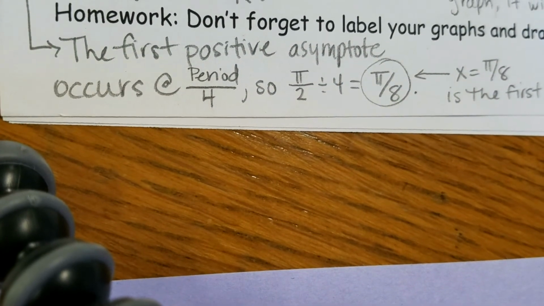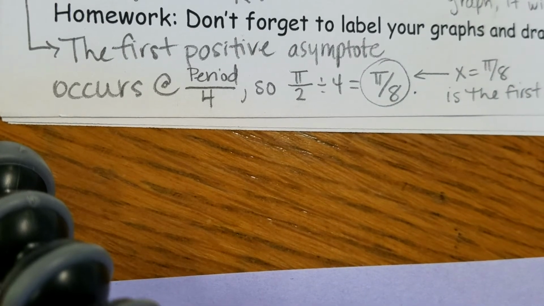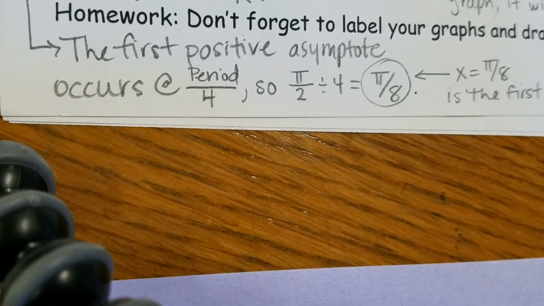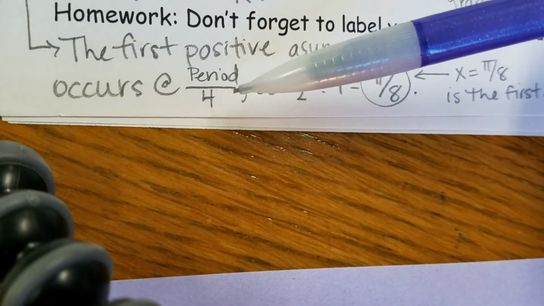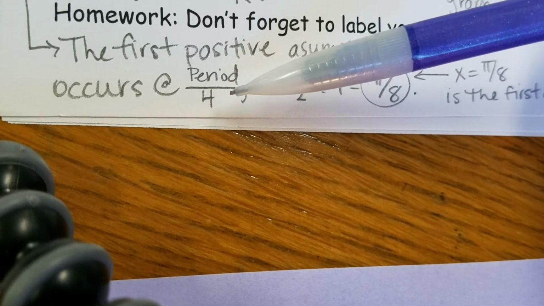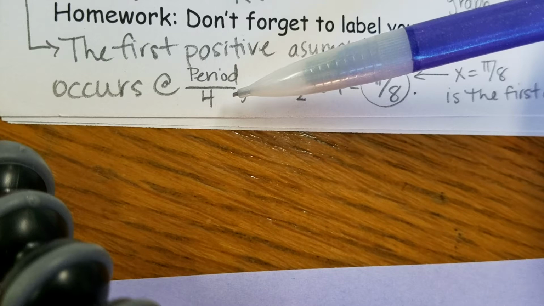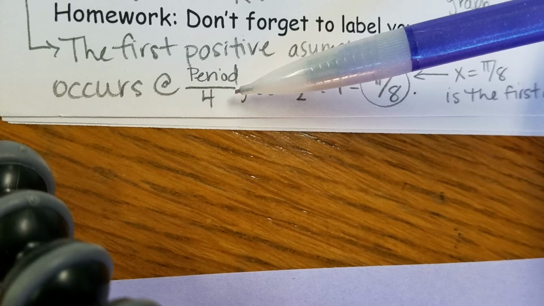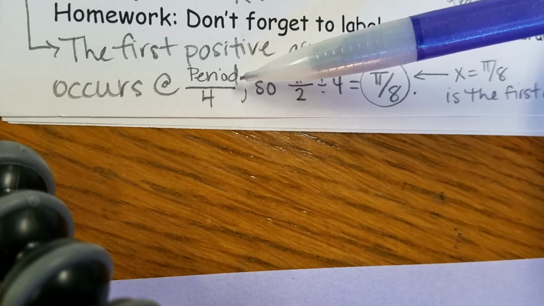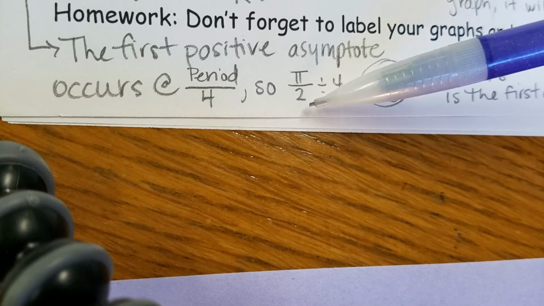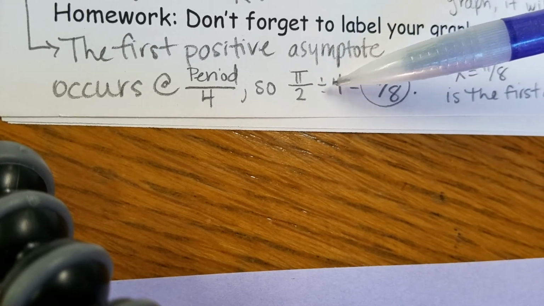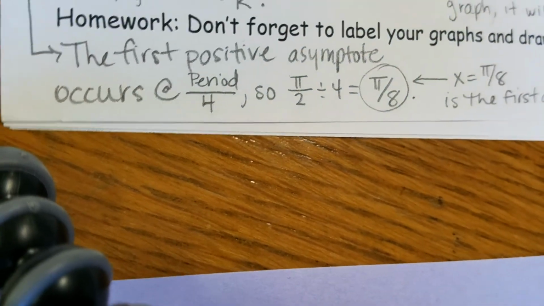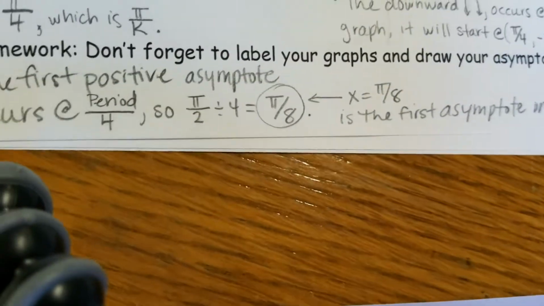Okay, so let's talk about where the first asymptote is going to occur. Now, they occur every pi over 4, but let's find where the first one is. The first positive asymptote is always going to occur at the period divided by 4. So, like for the regular ones, it started at pi over 2, because if you do 2 pi divided by 4, then you're going to get pi over 2. So for this one, we have pi over 2 as our period. So pi over 2 divided by 4 is pi over 2 multiplied by 1/4. So pi over 8, that's where the first asymptote is going to be on the graph.